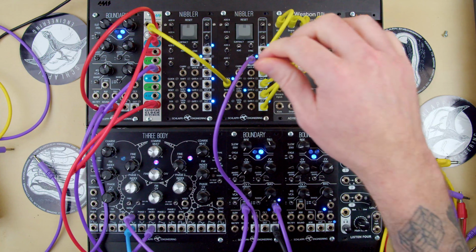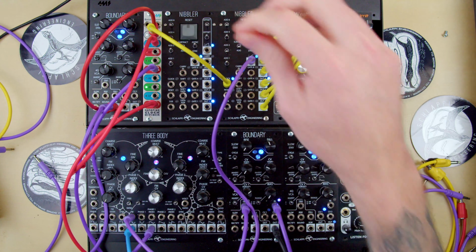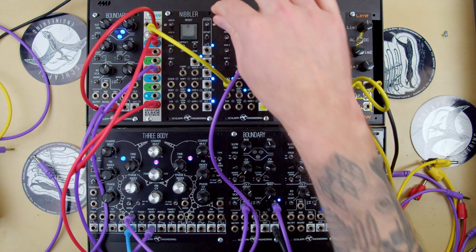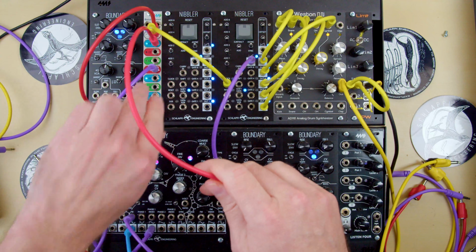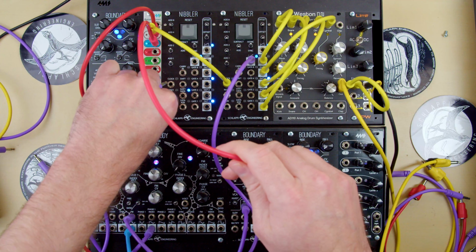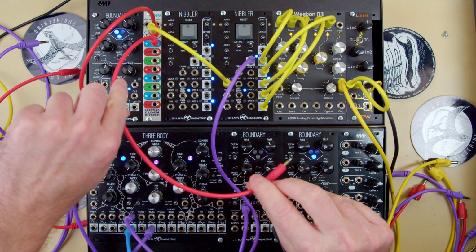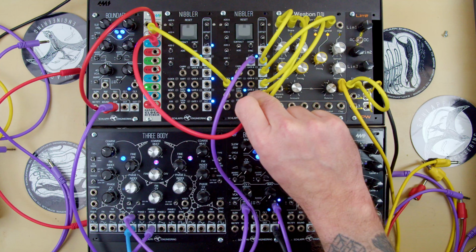We could modify the Nibbler beat by changing the rate that the counter increments, or we could use our clock divider. We will patch the divide by 1 into the gate 1.